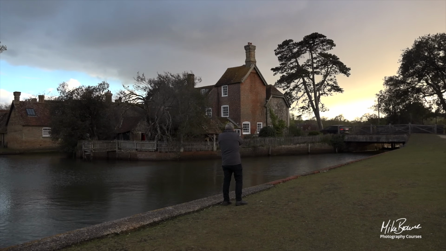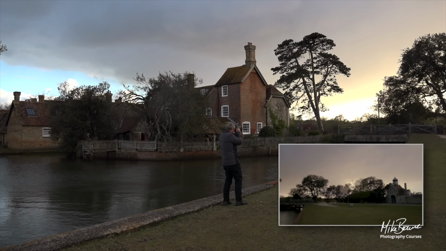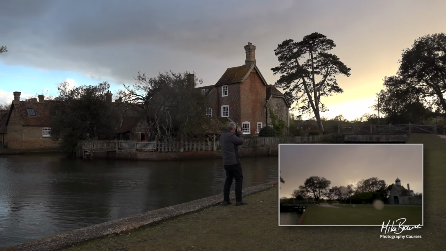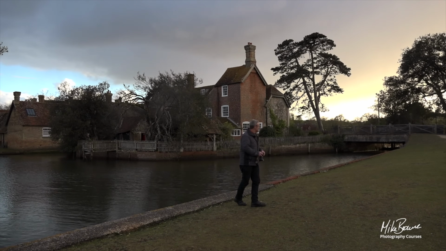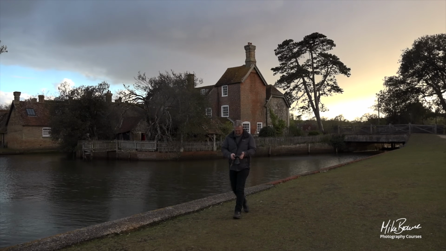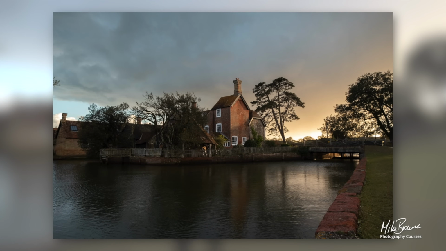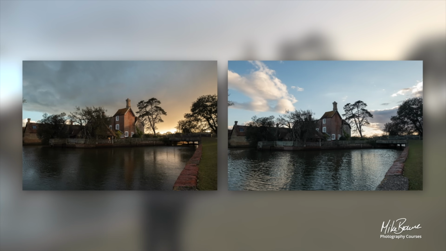Here is our house, and the sun has just started to poke out behind those trees over there. You see the rain spots landing on the lens? But it completely changed the dynamic of that shot. It now looks really interesting, whereas when the sun had just gone in, it looked totally dull, boring, and uninteresting.